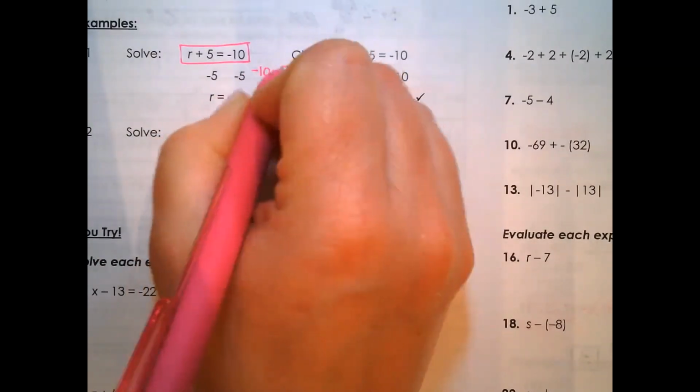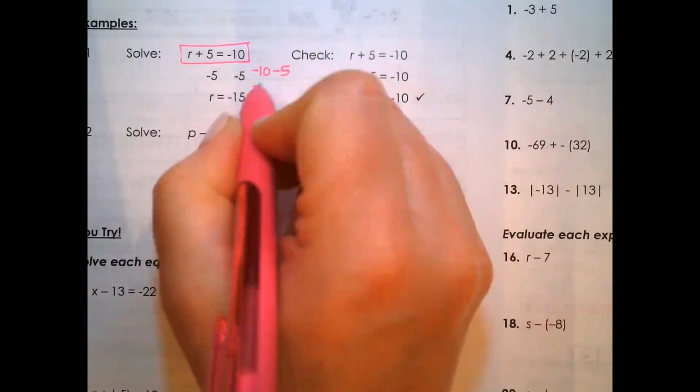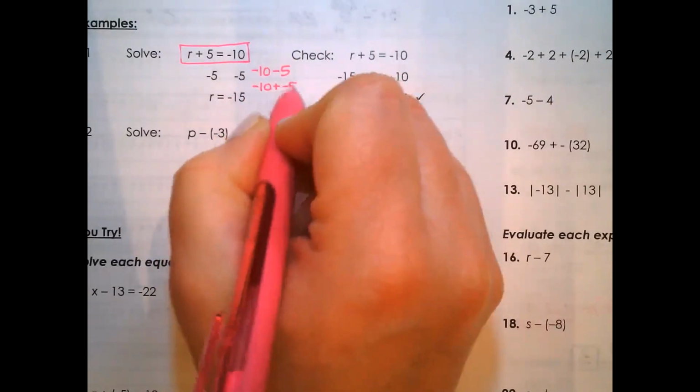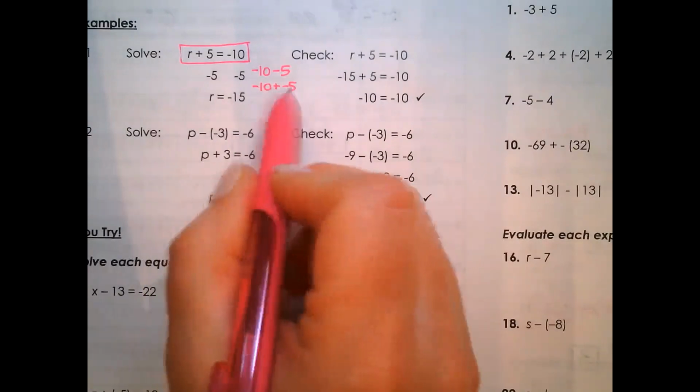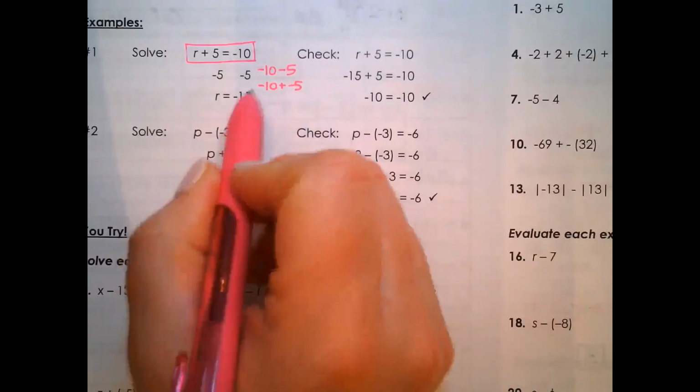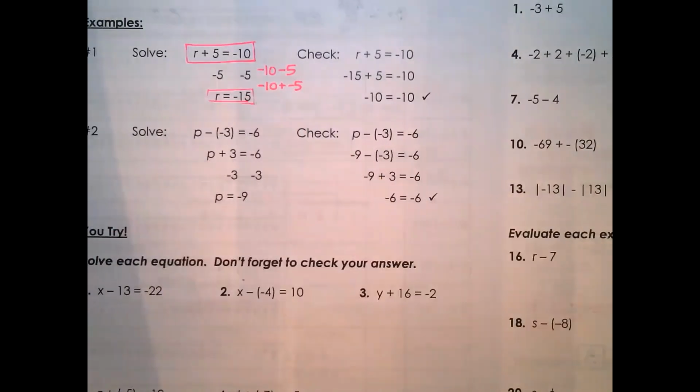What you end up with on this side is negative 10 minus 5. And remember, subtracting a positive is like adding a negative. And when we add the two negatives together, we add them and keep the sign. So that's where this r equals negative 15 comes from.